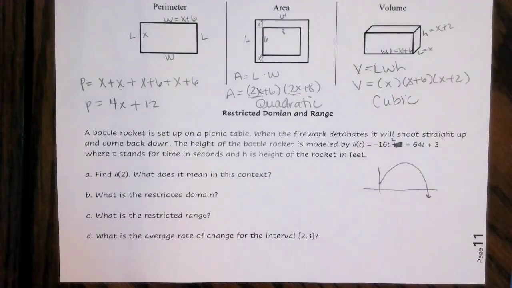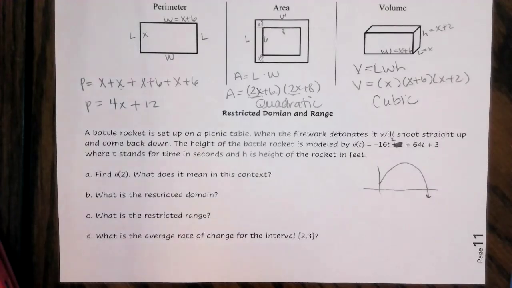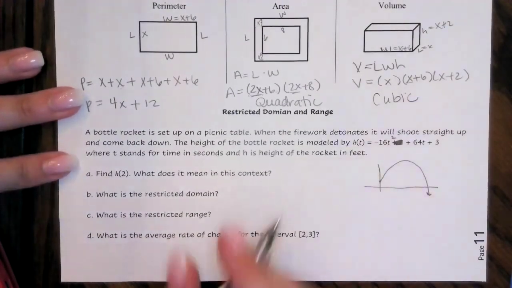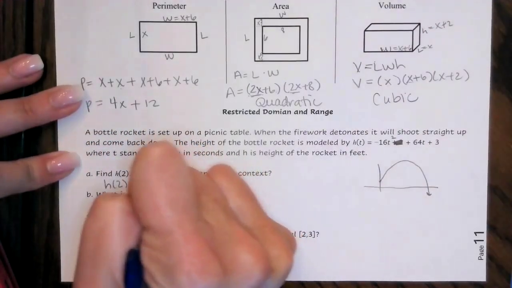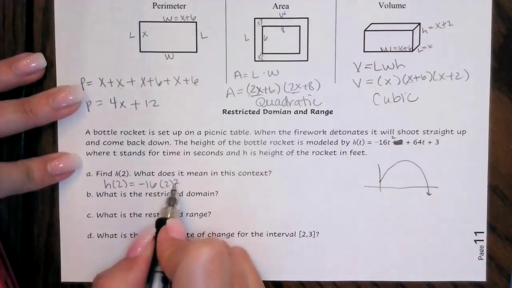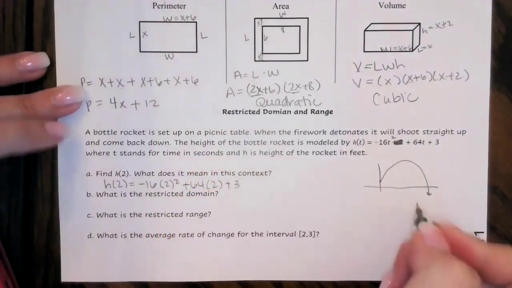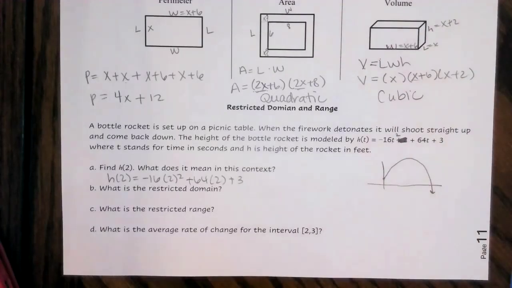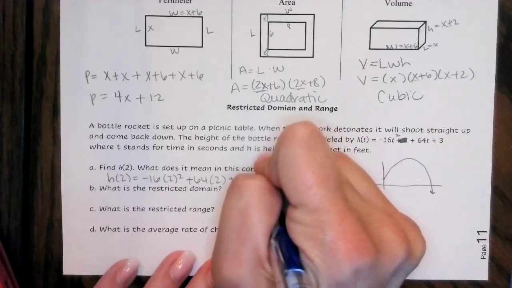And so now we're going to answer some questions, and we're going to use our calculator to do most of these here. So it says find h of 2, and what does that mean in this context? Because we do want to talk about the context of the problem. And so for h of 2, we would plug in the 2 into the equation, so we get negative 16 times 2 squared, plus 64 times 2 plus 3. We simplify that in the calculator, and we find it is 67.